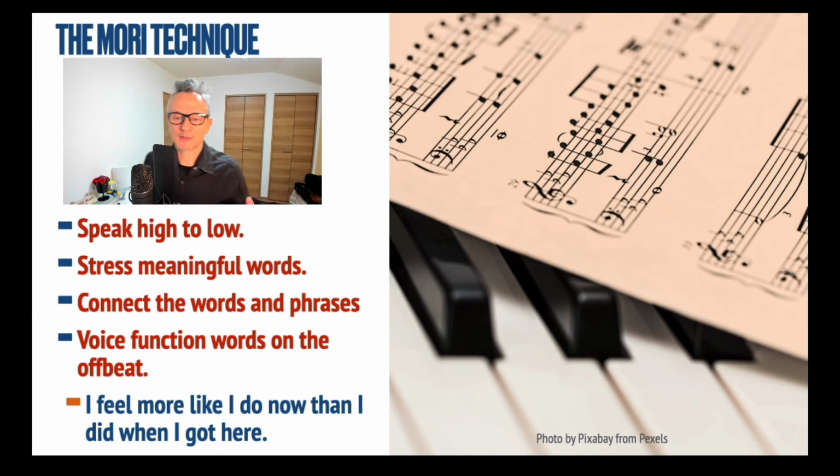And then the last thing is the function words kind of go on the offbeat. They don't disappear. So more like I do now than I did when I got here. When I got here. I don't emphasize "when." It's kind of on the offbeat. I feel more like I do now than I did when I got here. When I got here. So "when" is kind of on the offbeat.